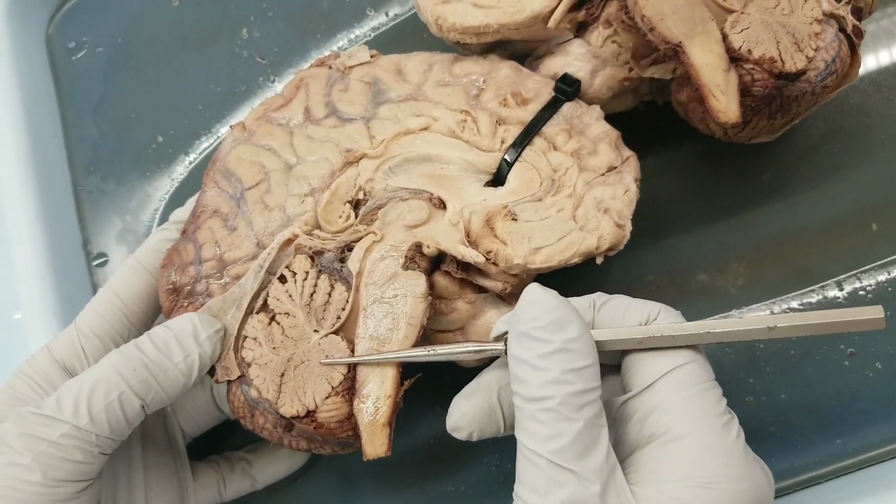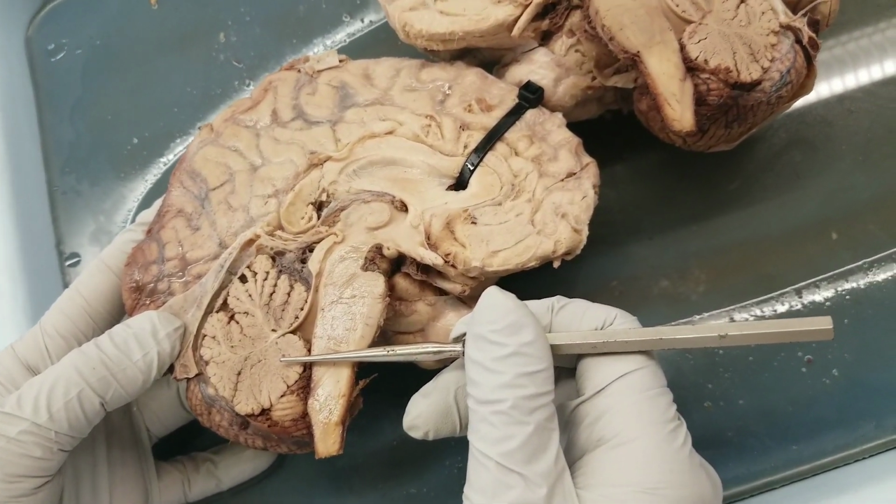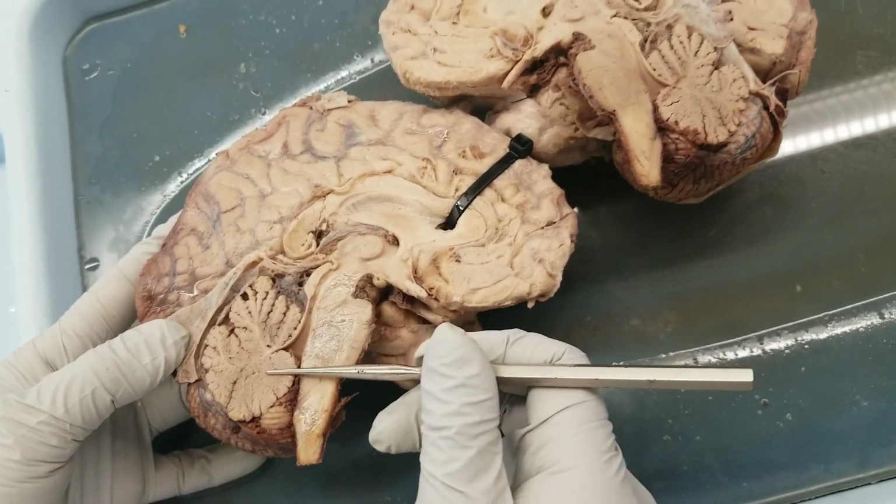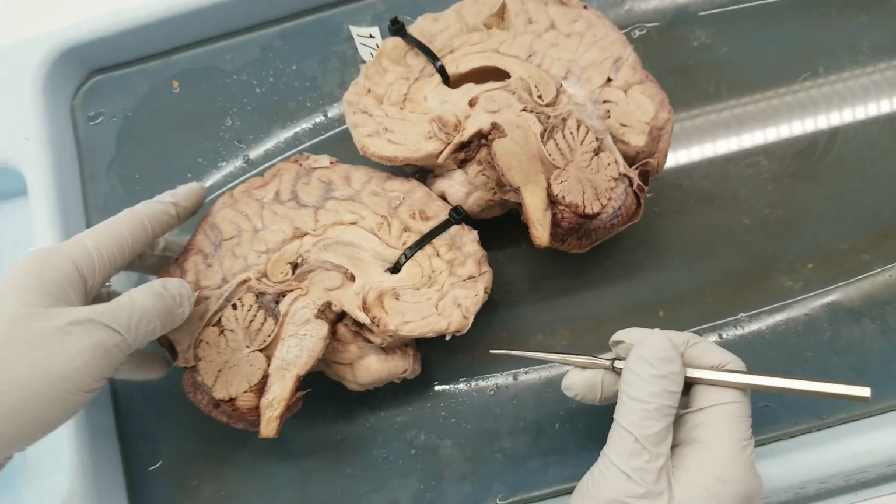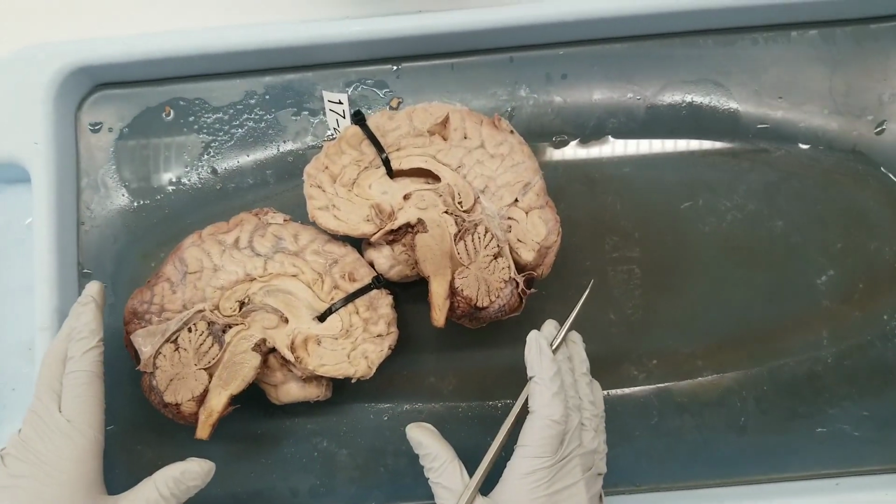I believe that is everything. So maybe look out for another video, but that should be all the things that you can identify on a mid-sagittal cut of a cadaver brain.